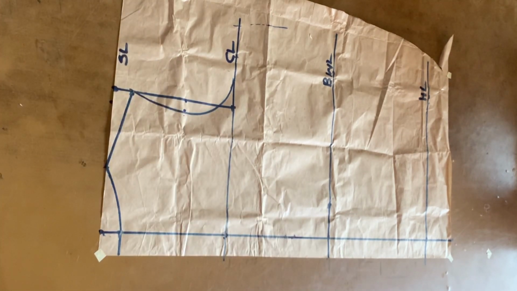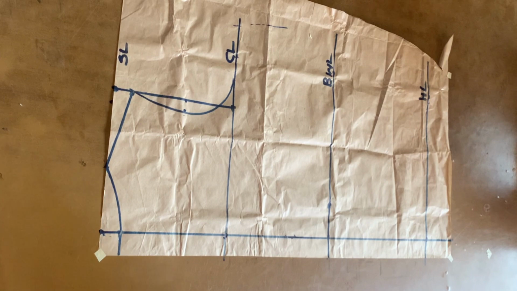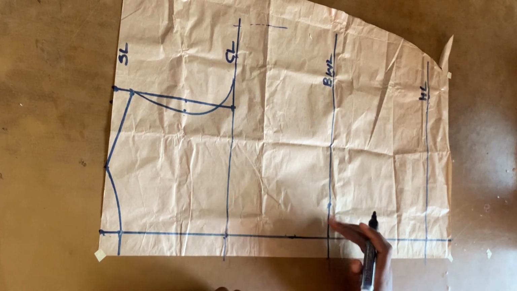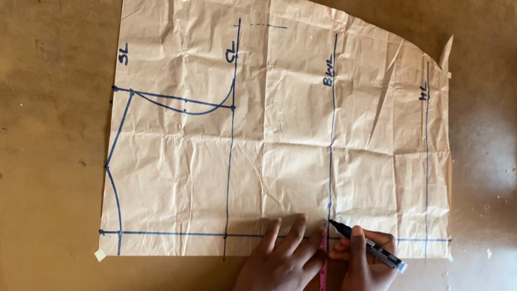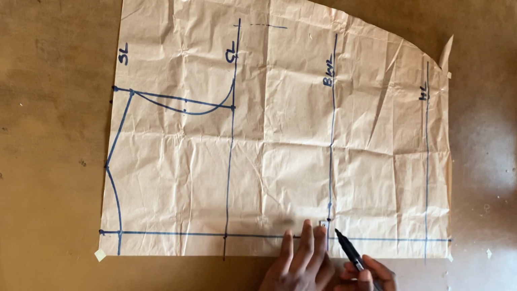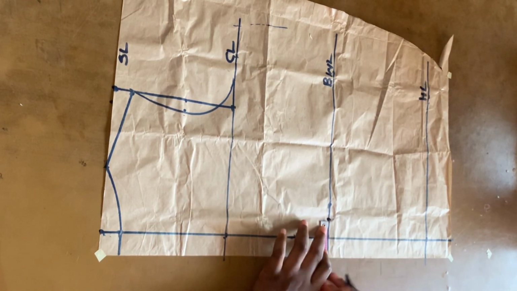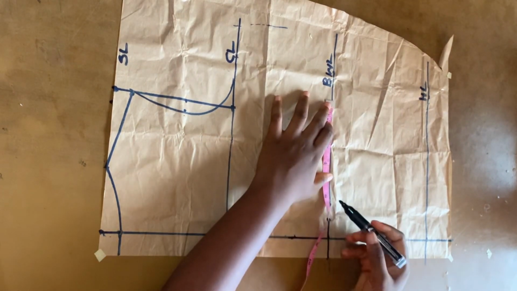Now on the waistline from the zip allowance, I'm going to be going in by 1 inch. That's because the back is a little bit curved. The back is not straight. So to give your clothes or your top or your dress fitting, you have to come in by 1 inch from the waistline. So you come in by 1 inch from that point. So from that point, you're going to be connecting it back to the chest line. So from that 1 inch that you came in, you connect it back to the chest line.